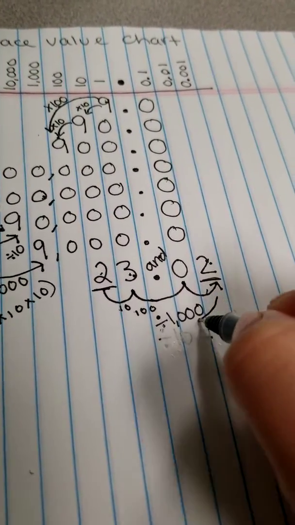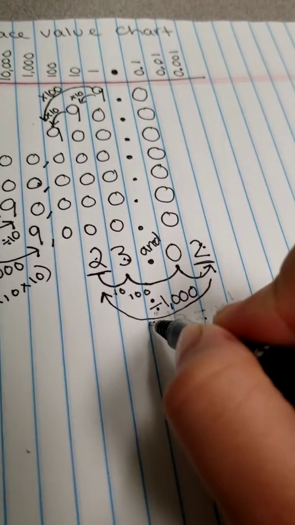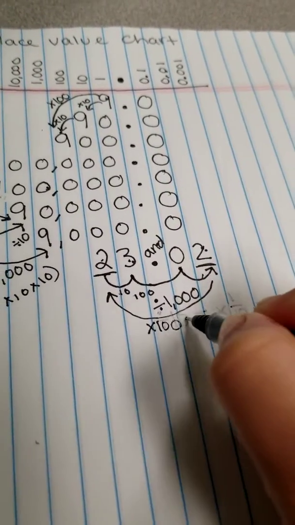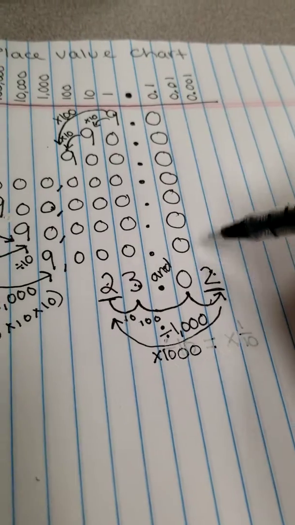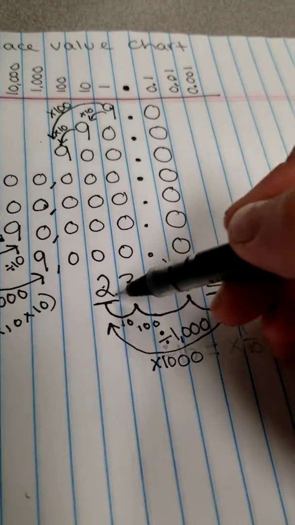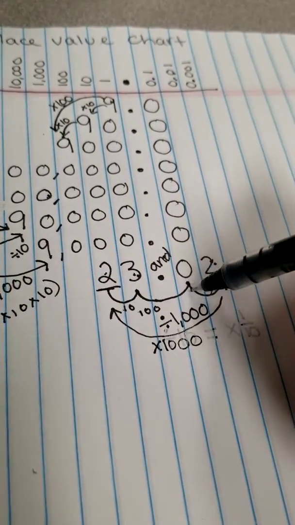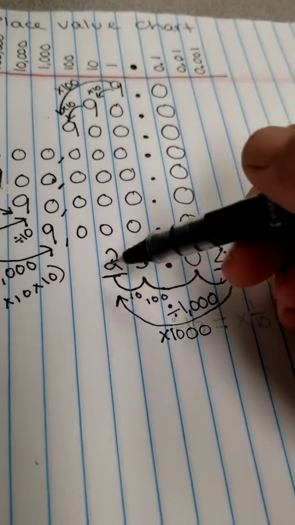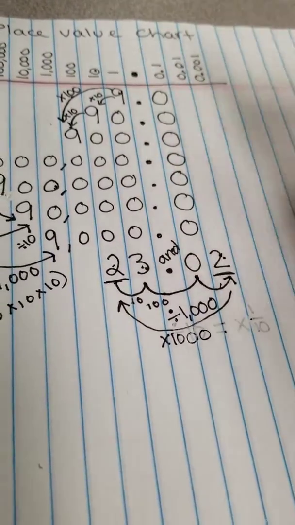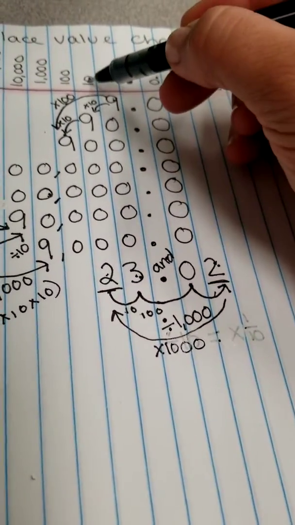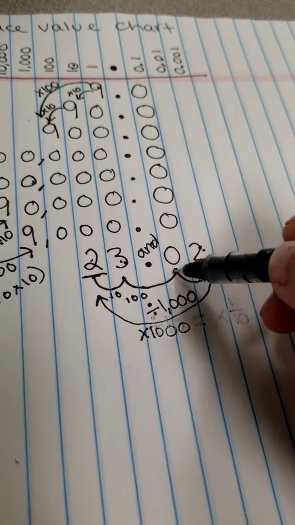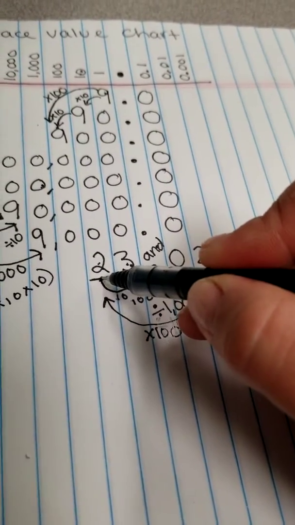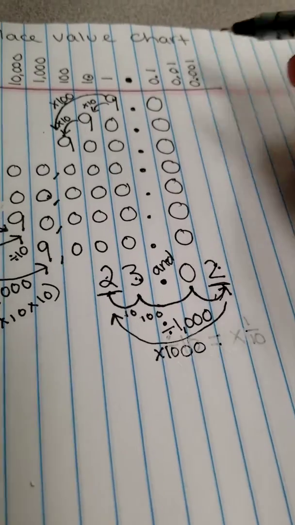If I'm going the other way, it's going to be 1,000 times bigger. So a 2 in the hundredths place is 10, 100, 1,000 times smaller than a 2 in the tens place. A 2 in the tens place is 10, 100, 1,000 times bigger than a 2 in the hundredths place.